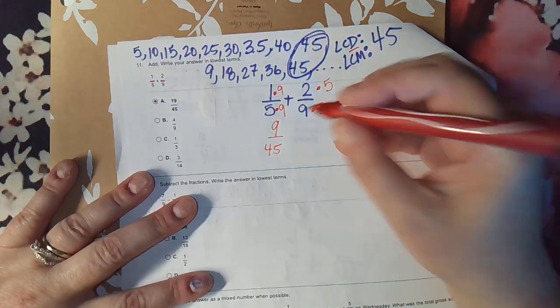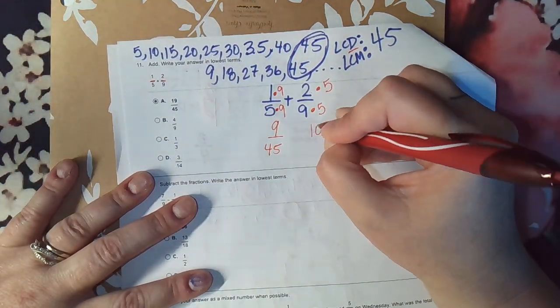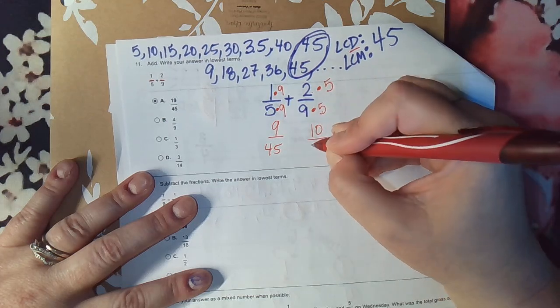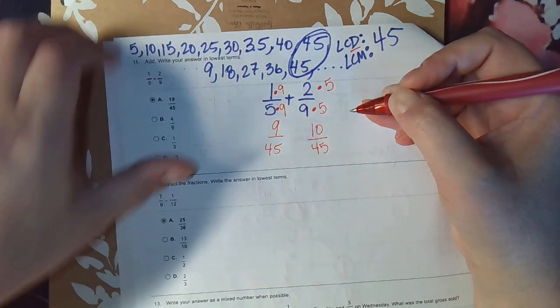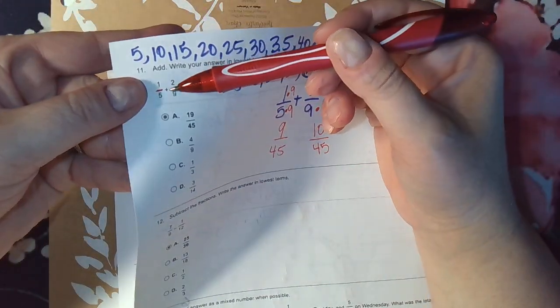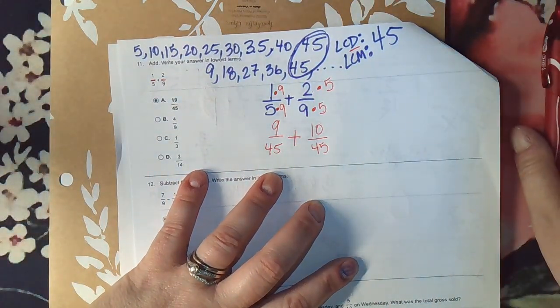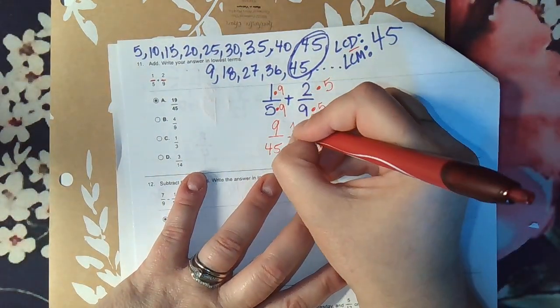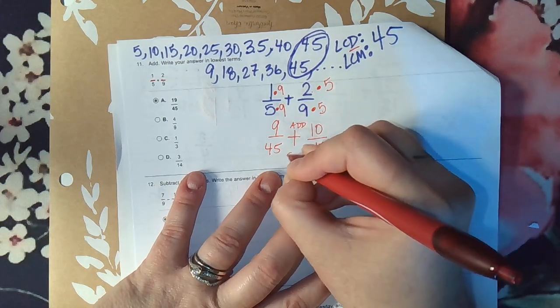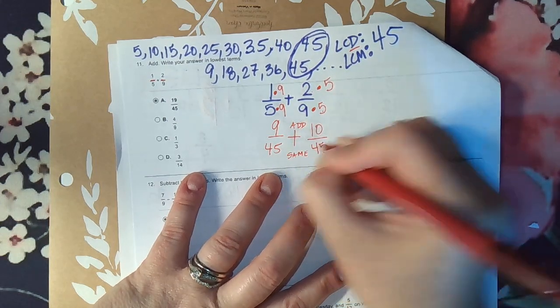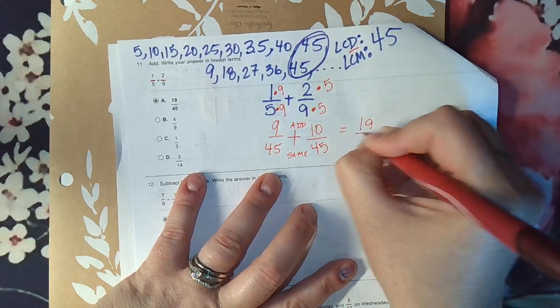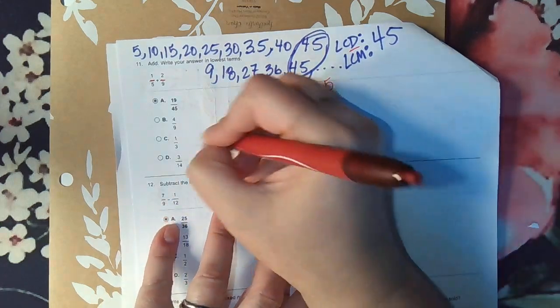That makes 2 times 5, 10 over 9 times 5, 45. And then there's a plus sign right there. When you add, you add the tops and you keep the bottoms the same. So we get 19 over 45. A.